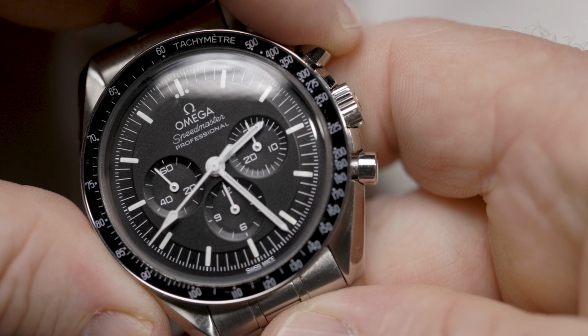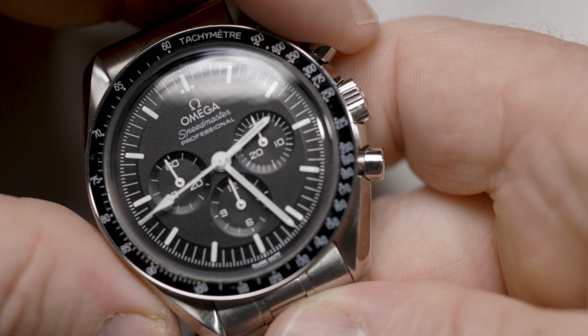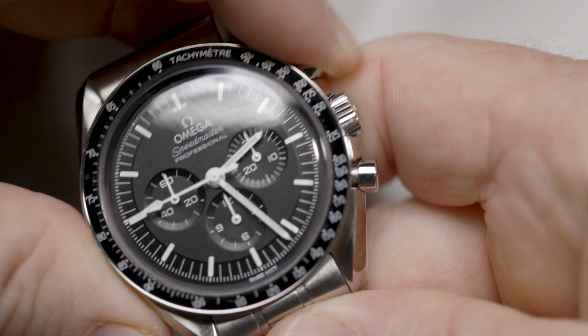With this said, you can use a tachymeter to track speed. You can use a tachymeter to track distance. You can also use a tachymeter for production. So let's break those down real quick.